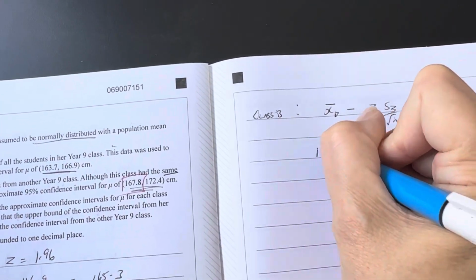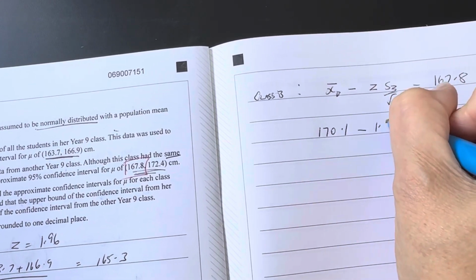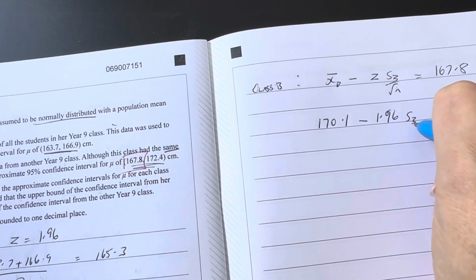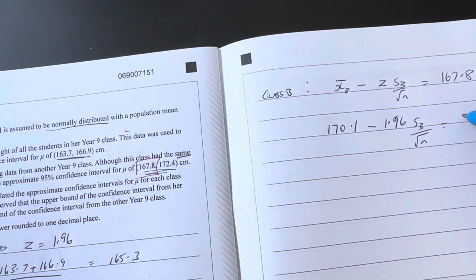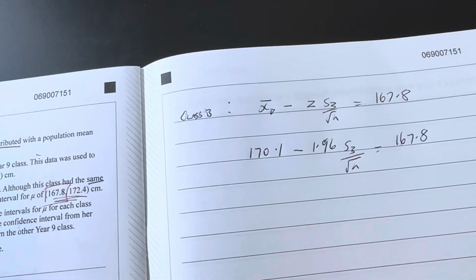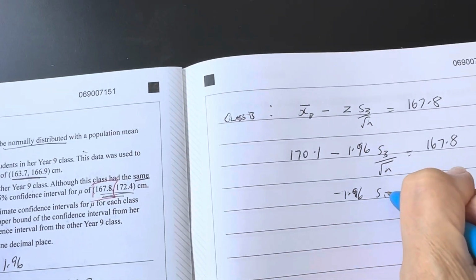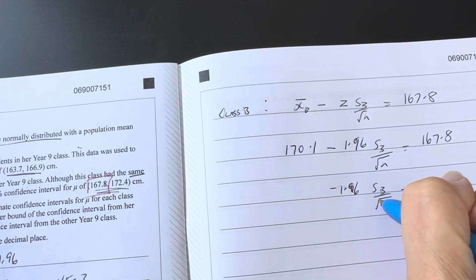So that is, my mean was 170.1, take 1.96 SB, square root of n, 167.8. Okay, that's negative 1.96 SB on square root of n.